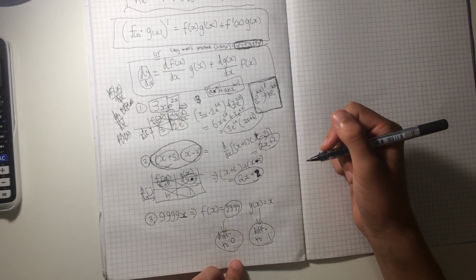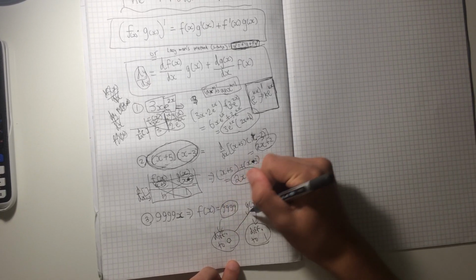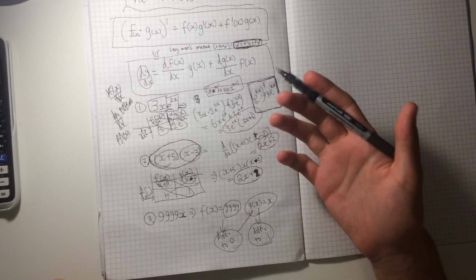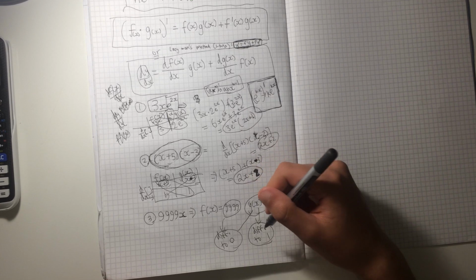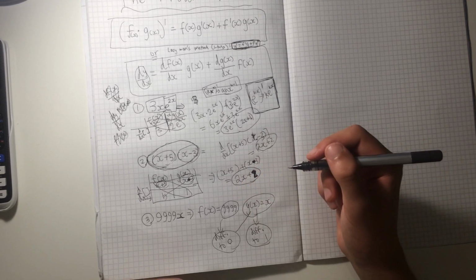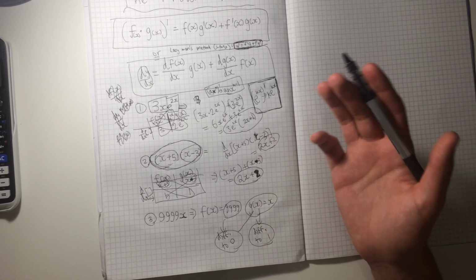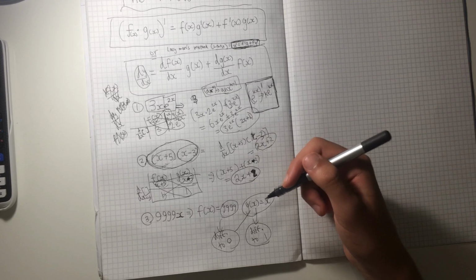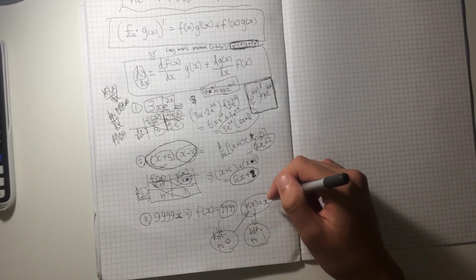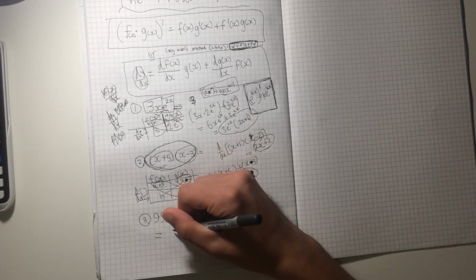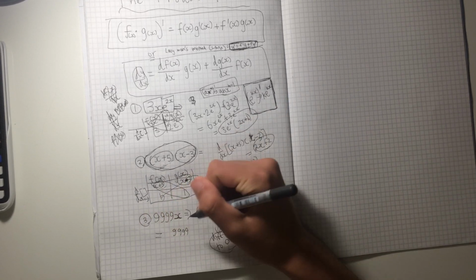So again, we cross multiply. So what's 0 times g of x? Doesn't matter, it's going to be 0 regardless of what g of x is. And what is 1 times f of x? Well, that's just f of x. So then what do we end up having? We end up having f of x times 1 plus 0 times g of x. And then what we have is just f of x, so it's 9999.